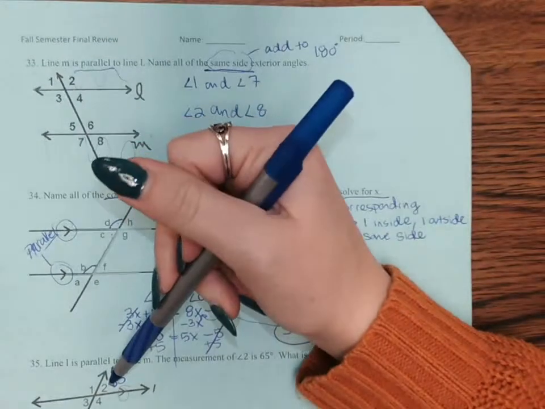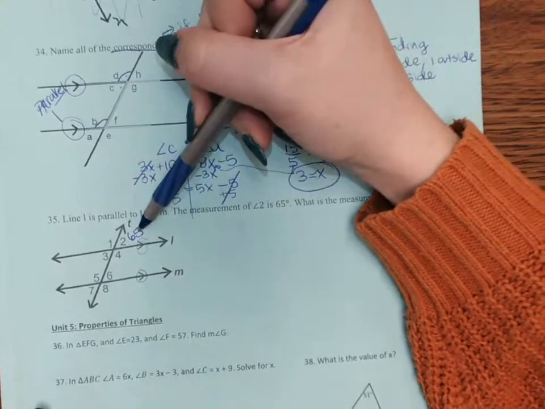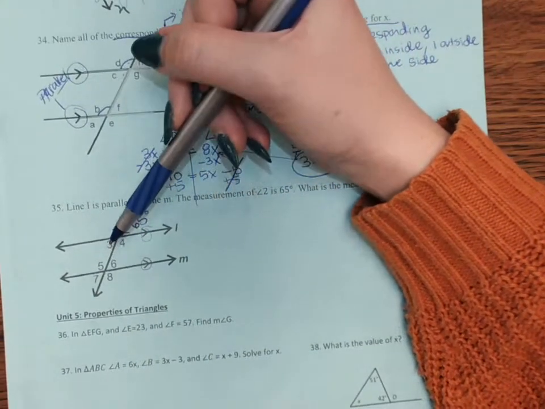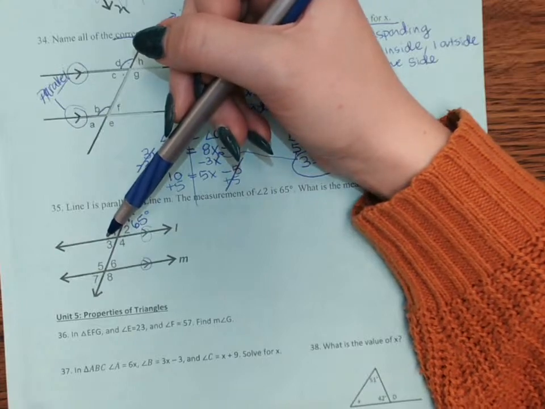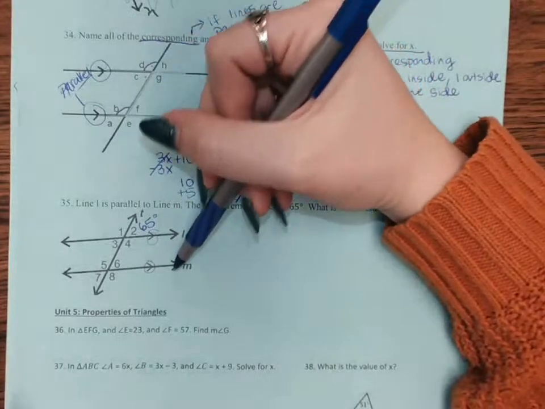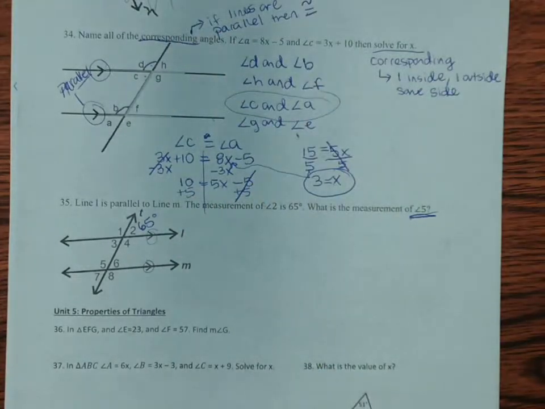Here's angle 2, here's angle 5. Technically, angle 2 and angle 5 are not related. They don't have a relationship that we would name. But if we know these lines are parallel, we could get there. There are a couple of different ways we could go about doing this.